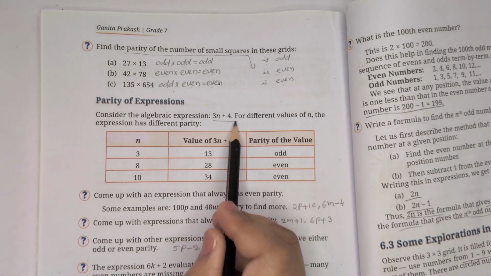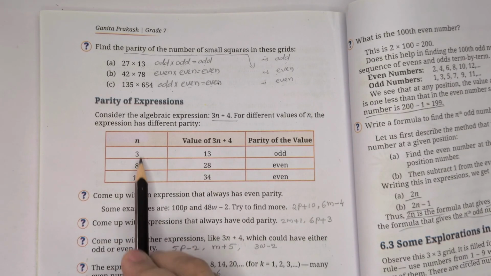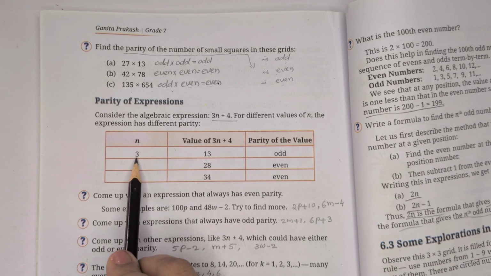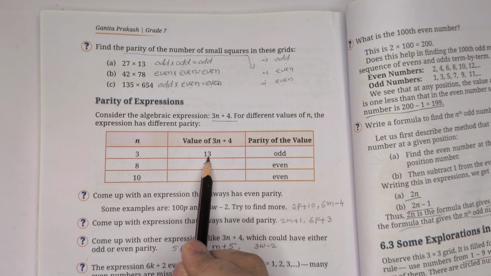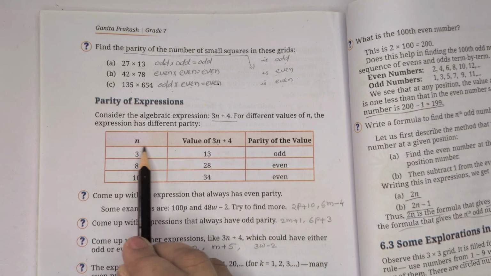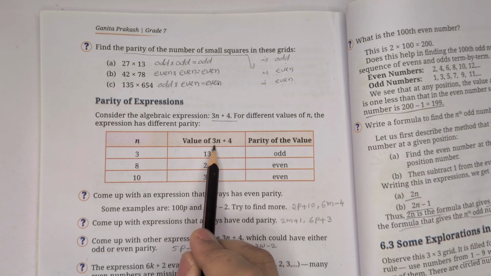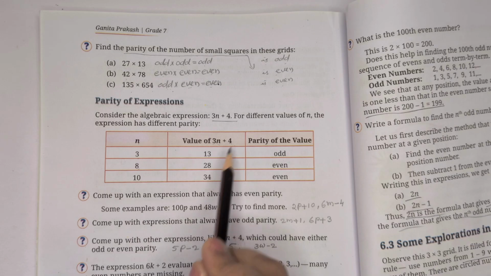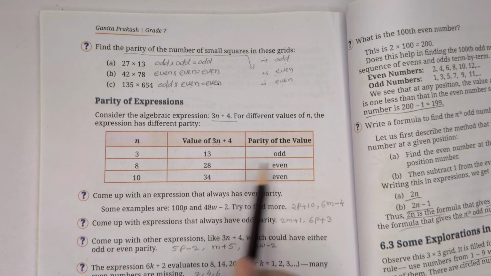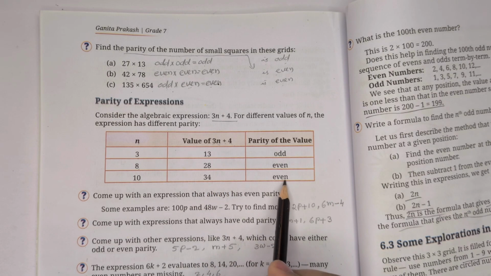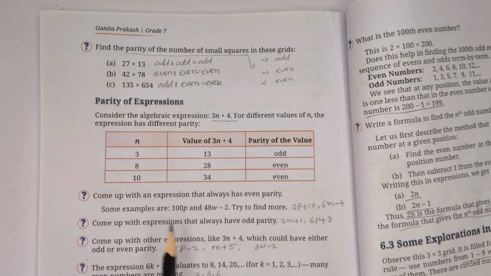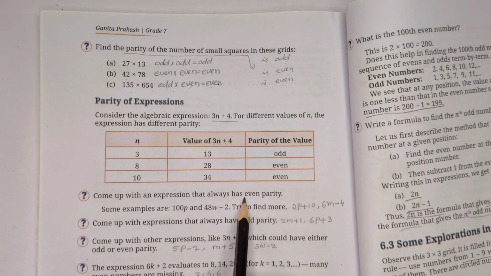Here 3n plus 4. Different values for n we can take. If we are taking an odd number, n is equal to 3, then 3 into 3 is 9, plus 4 is 13. The result will be odd. If you are taking n is equal to 8, 3 into 8 is 24, plus 4 is 28, the answer is even. If you are taking n is equal to 10, 3 into 10 is 30, plus 4 is 34, that is an even number. Now again, come up with an expression that always has an even parity.